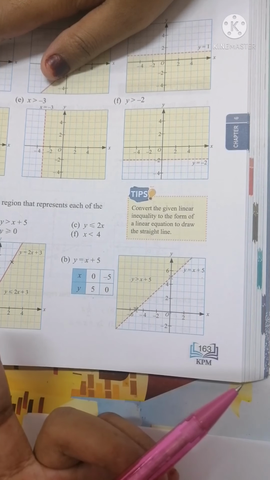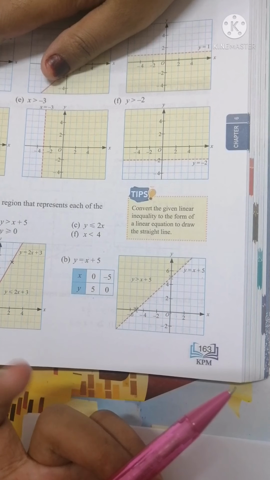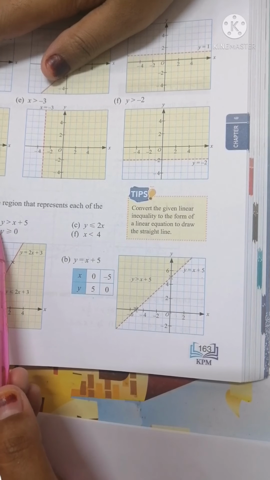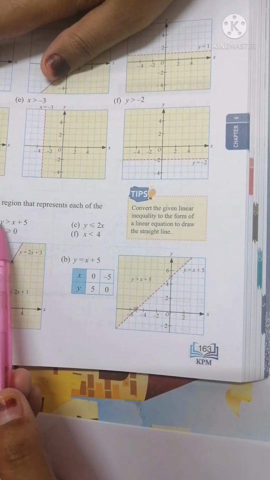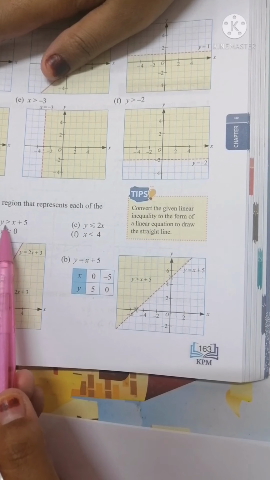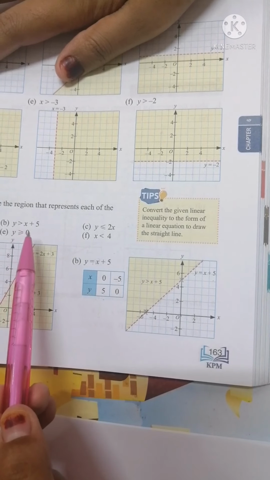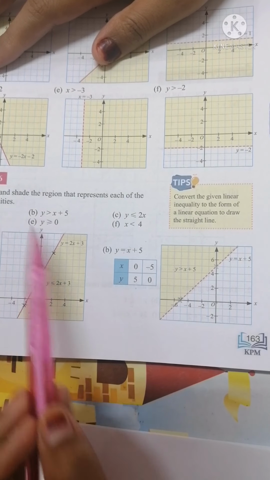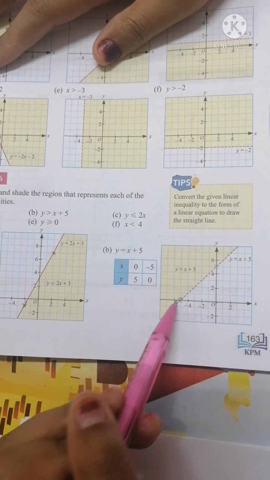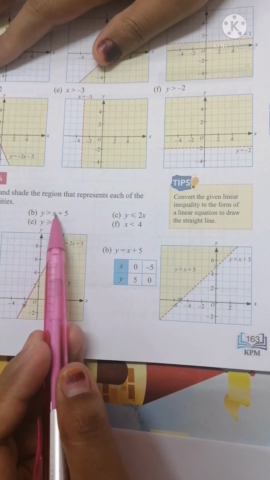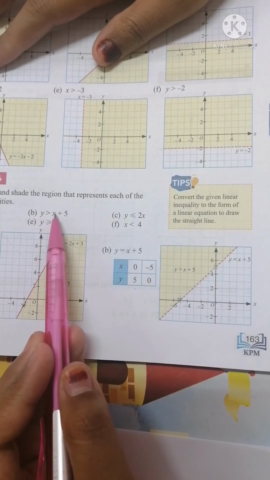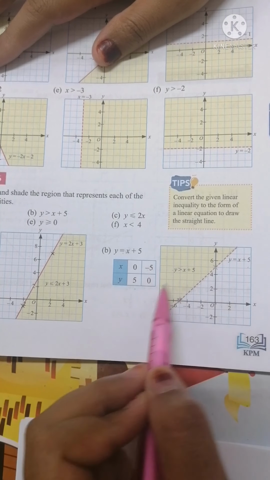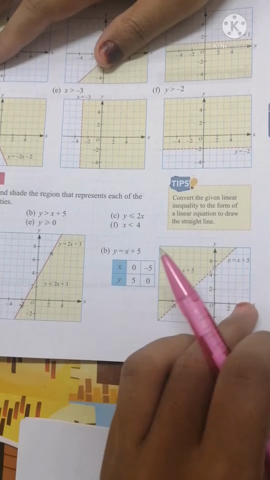There are two types of straight line, which is whether it's a dash line or solid line. Okay, let's look at B again. Look at the inequalities. The inequality is greater than. There is no equal below the symbol. So greater than, and there is no equal, so it means that it is a dash line. So you need to draw the dash line. And after that, y greater than x plus 6. So if y greater than x plus 6, it means that you need to shade the region above the straight line, the yellow one here.